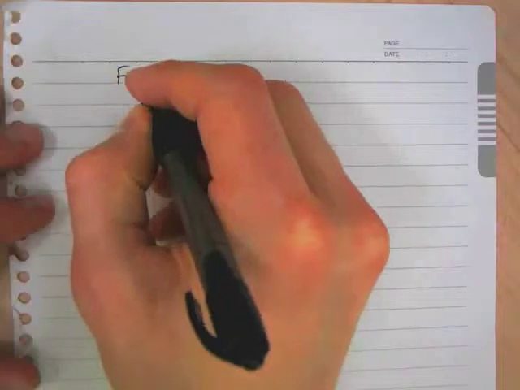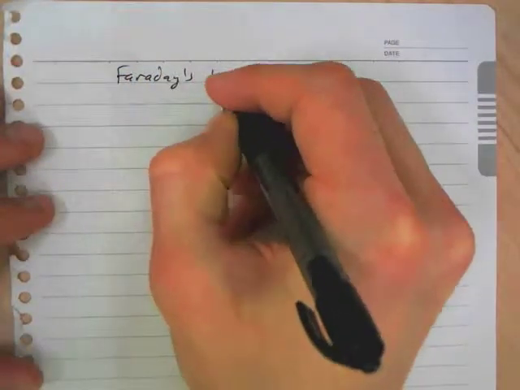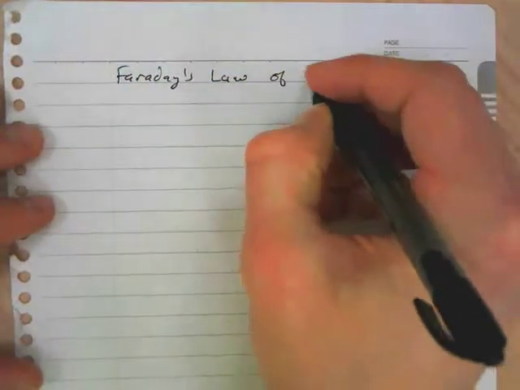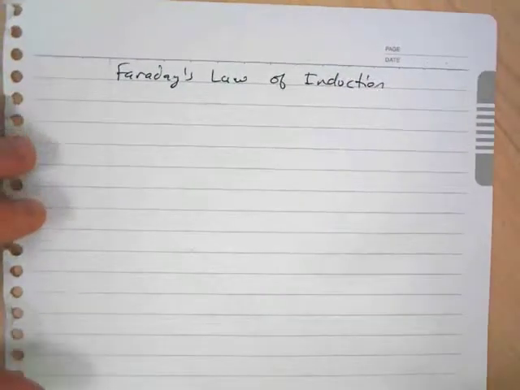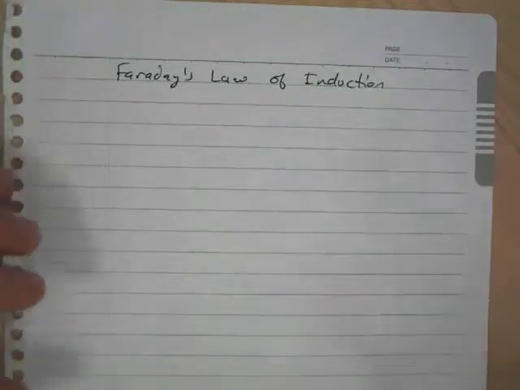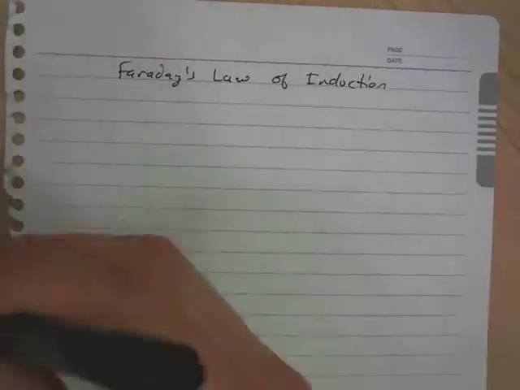Once we define magnetic flux, we can go back to Faraday's original discovery, and that had to do with that primary coil, the secondary coil, and the iron core. What came out of that is what's called Faraday's law of induction, and it quantifies how that magnetic field induces a current in that secondary circuit, or how it induces an EMF.